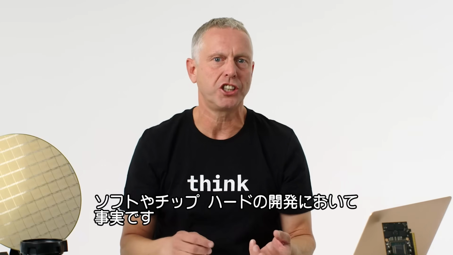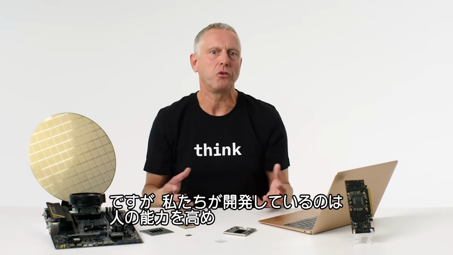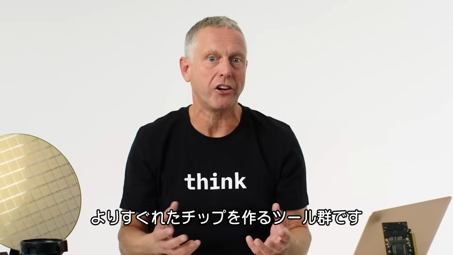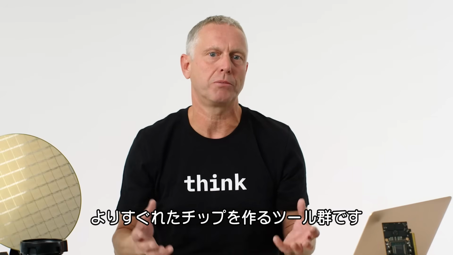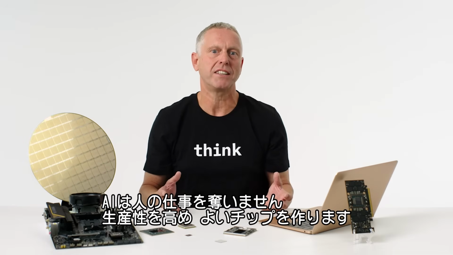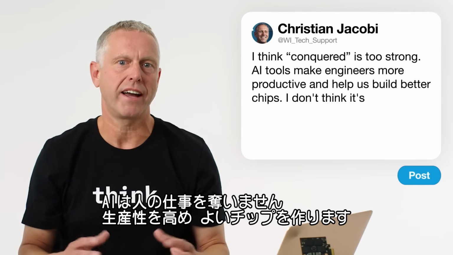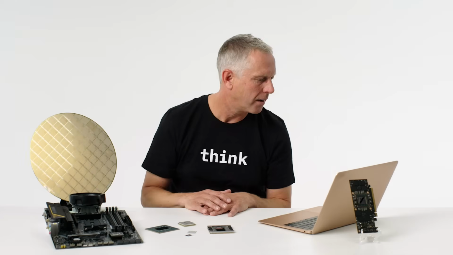That's true in software engineering. That's also true in chip development and hardware engineering. But it's another set of powerful tools that we're building here that makes us better and allows us to build better chips going forward. I don't think it's going to displace us. It's going to make us more productive and enable us to build better chips.